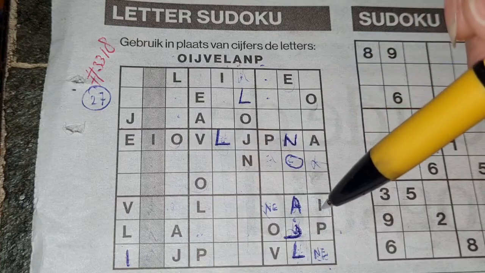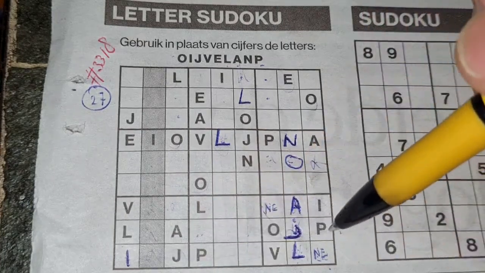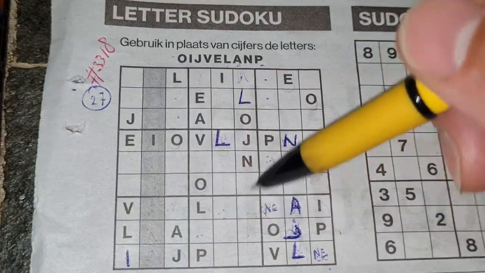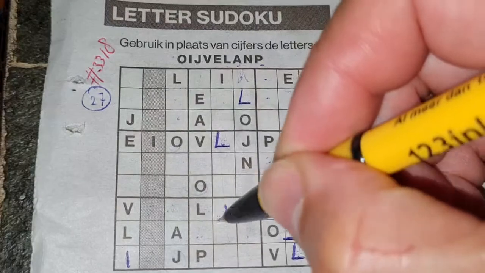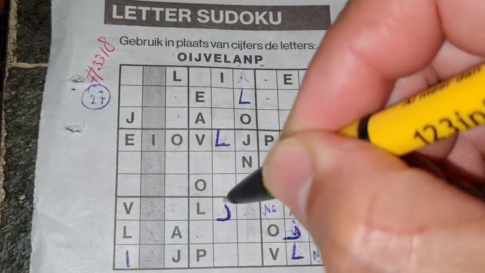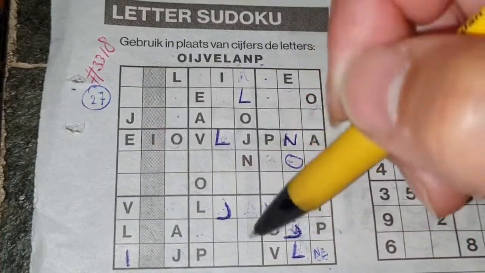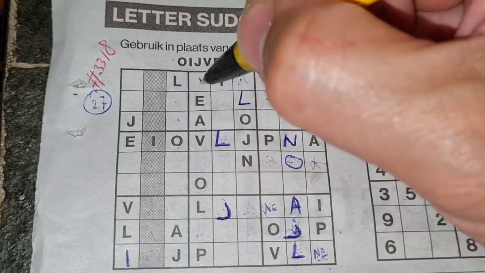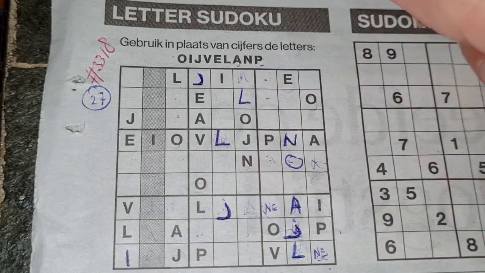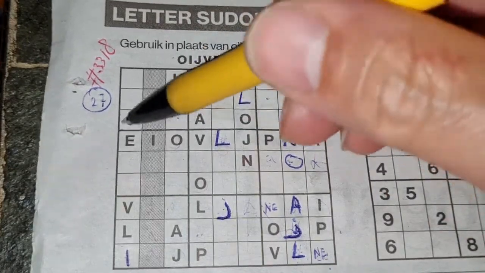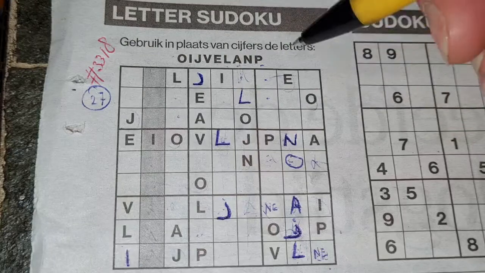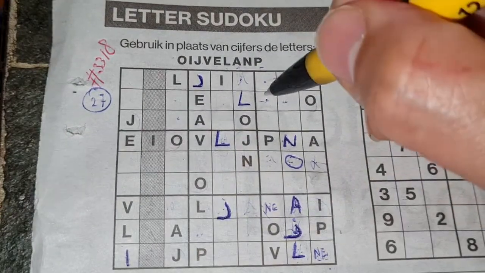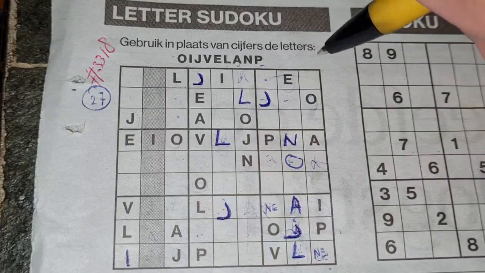So we have a J in the last row, J in the row above. So in that row, the only two places for the J should be here or there. We see that J, no J there. J should be here. J in this column, J in the middle column. So the column next, the only place for the J should be here. J in the first row, J in the third row. So in the row between, the second row, the only two places for the J should be here or there. We see that J, no J there. J should be here.